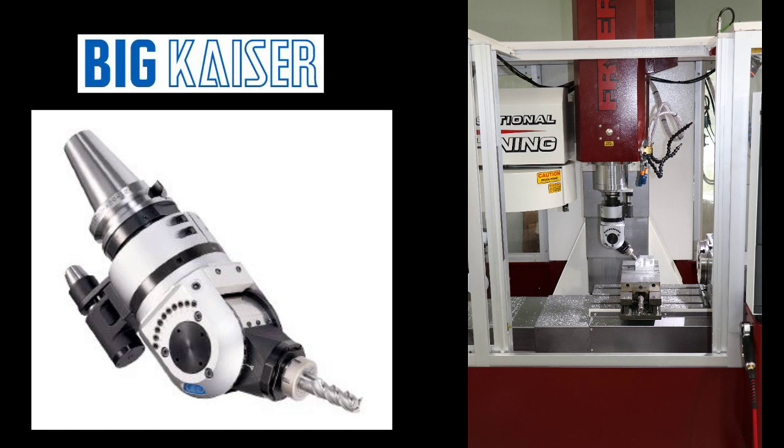So we're going to take a look at setting up the Big Kaiser AGU 90 adjustable head, or sometimes referred to as aggregates. Now, this head is unique because it allows us to rotate the tool orientation anywhere within 360 degrees around our Z-axis, and also adjust our tool orientation from 0, that would be pointing straight down, to 90 degrees horizontally about my Y-axis.